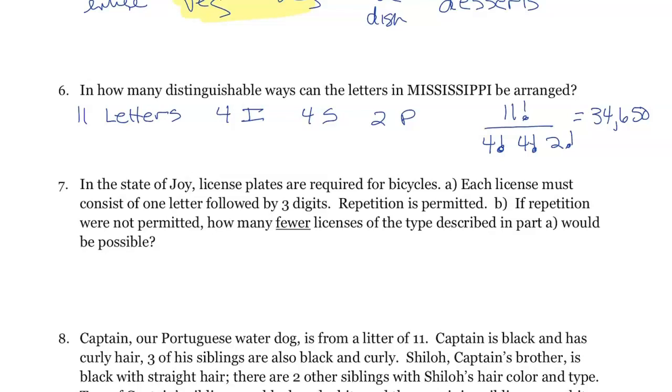Okay, next one. In the state of Joy, license plates are required for bicycles. Each license must consist of one letter, so this is A, one letter followed by 3 digits. Repetition is permitted. Okay, so this is the first case scenario. 26 letters, digits 0 to 9, or 10 digits. Okay, so this is 26,000.